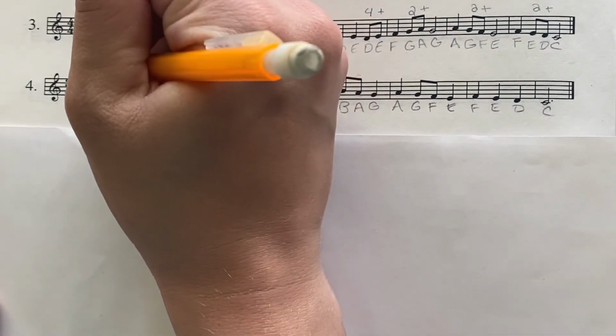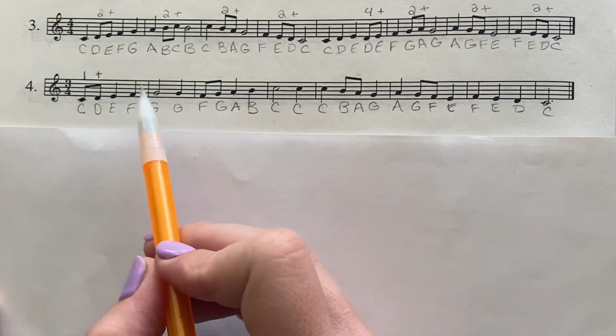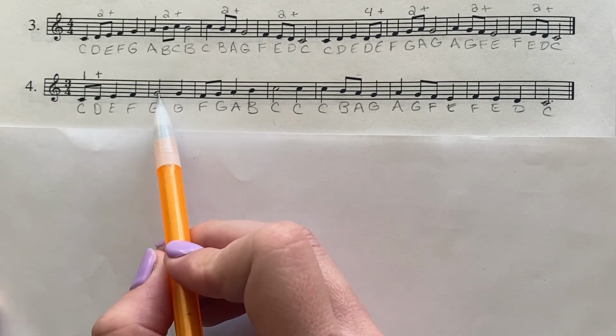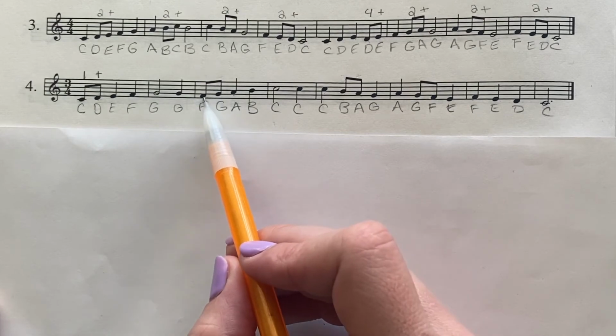So let's try it. We know that we start on 1, right? 1 and then we've got 2 and 3 and 1 and 2 and 3, and so now we're back to 1.